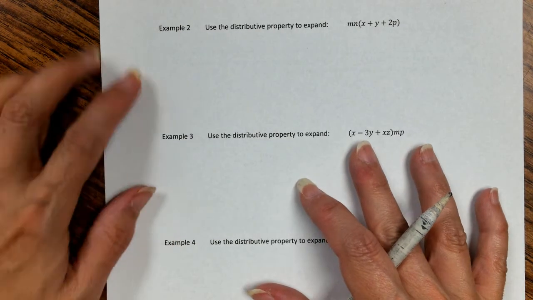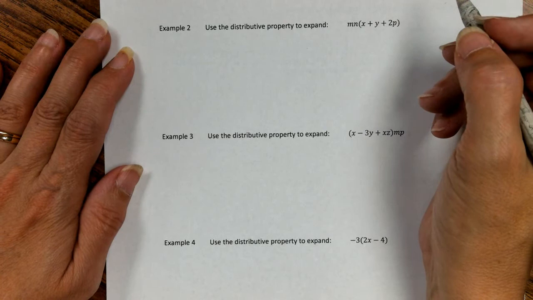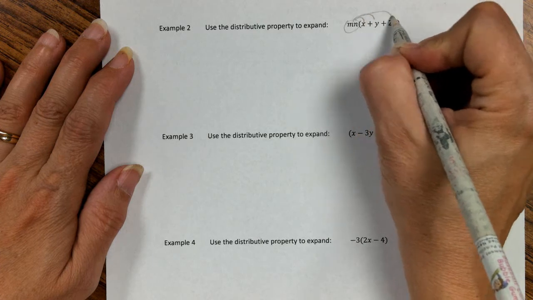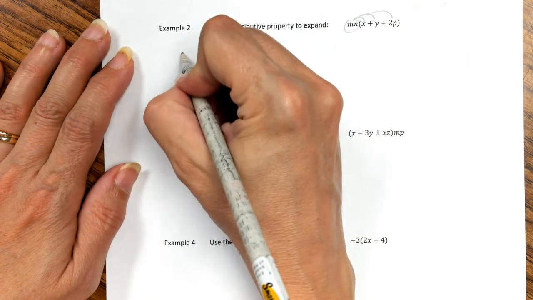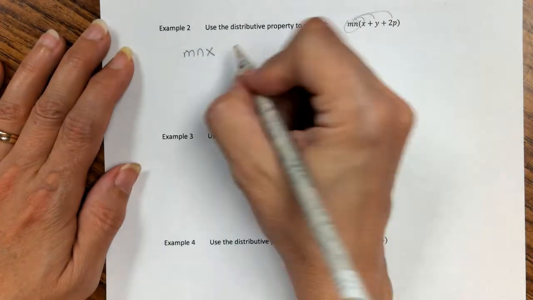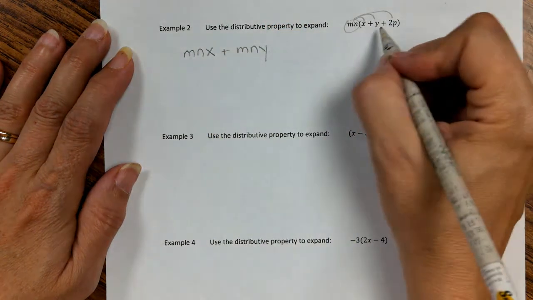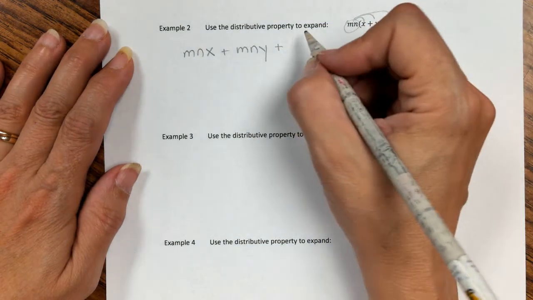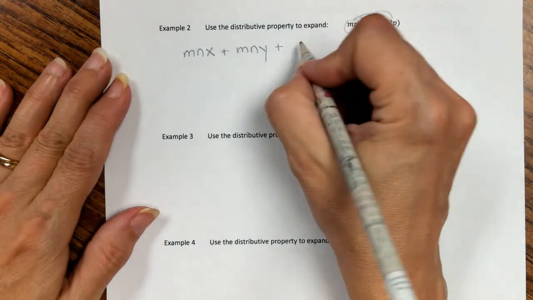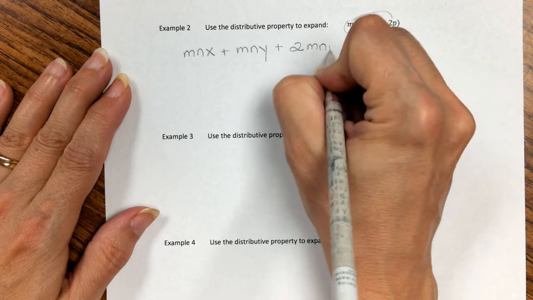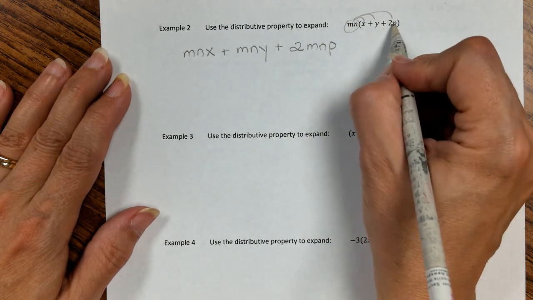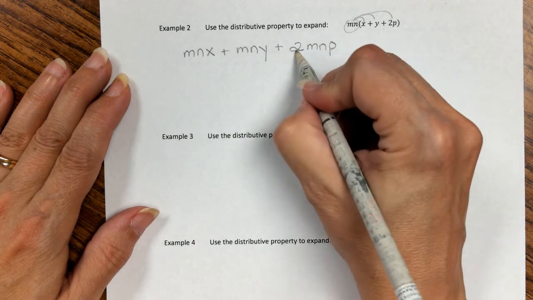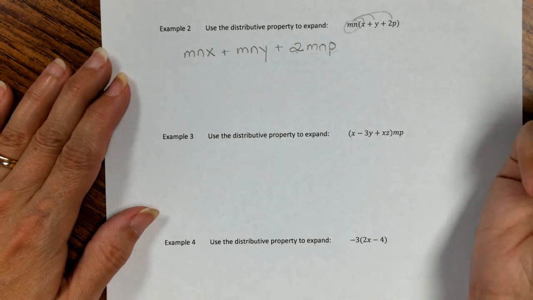Okay, example 2. Fewer numbers now, mostly variables, but still whatever's on the outside we take times each thing on the inside. So we have mn times x plus mn times y plus mn times 2p. But again, we normally put the number first, so I'm going to write this 2mnp. It's an indicated product. We're allowed to put them in whatever order we wish here, like these 4 things. So again, please put the number first in that term. That's it.